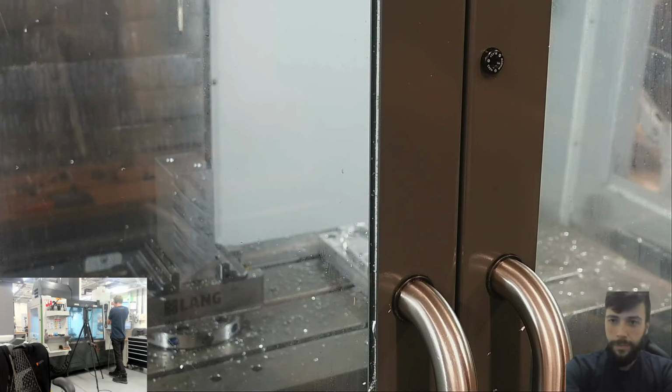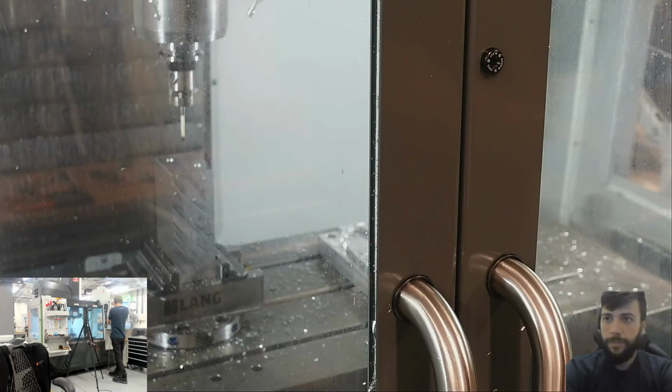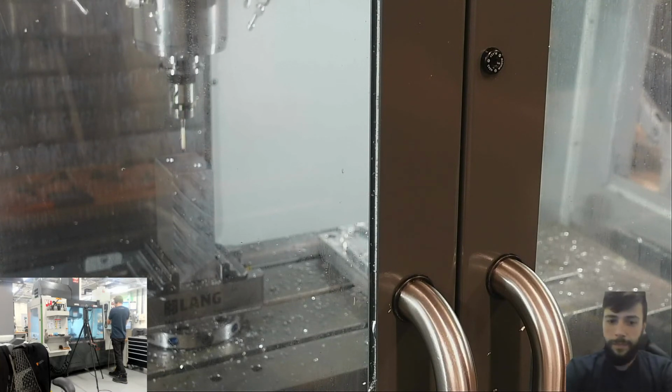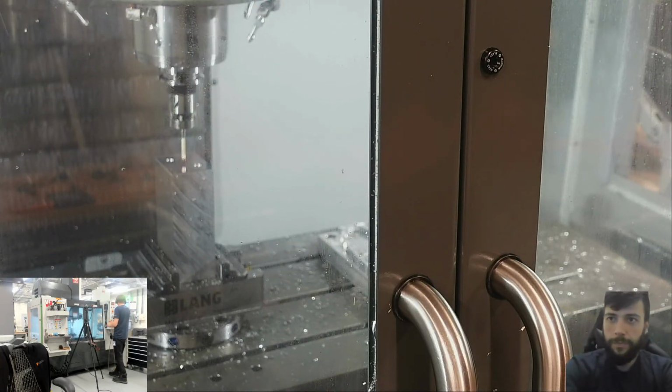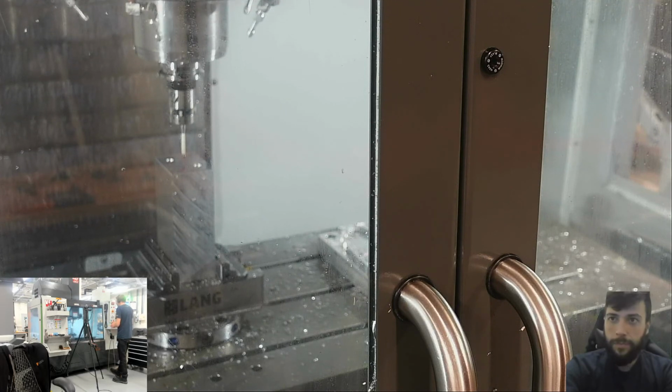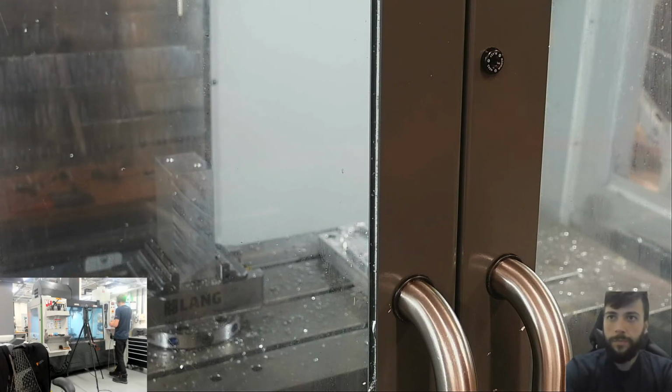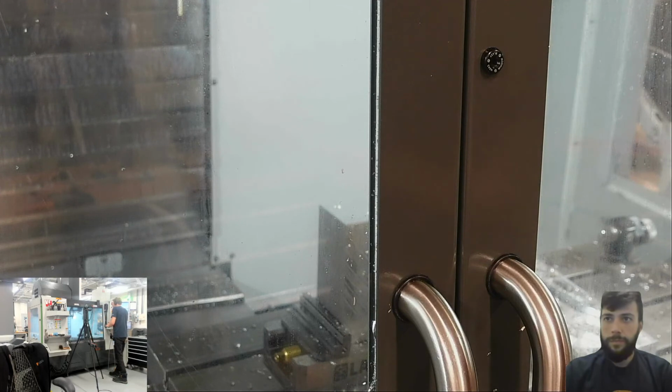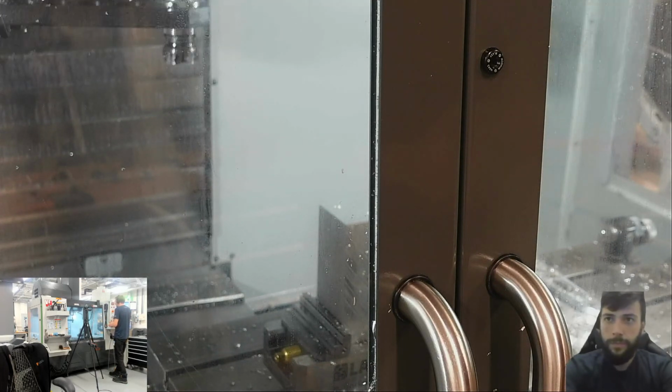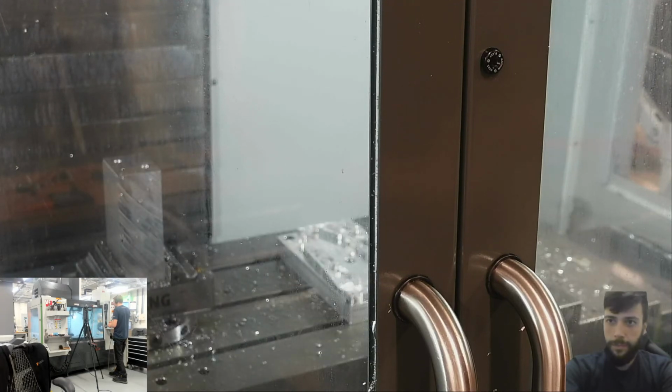So again, we're quickly going to probe that block. We're going to bring that down. Come on, nice and quickly. The viewers are watching. Come on, probe. So, right, to probe that now, it's going to drop that down again. I'll let the face mill go, and then we'll quickly just look at the controller, and we'll have a look at the results file it's printed off for us.